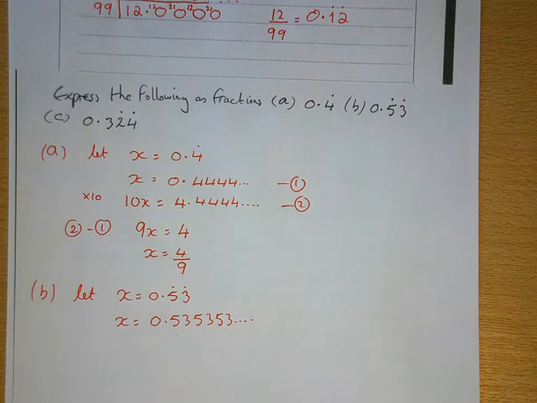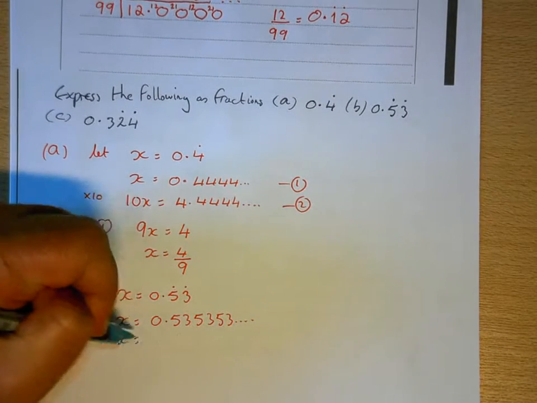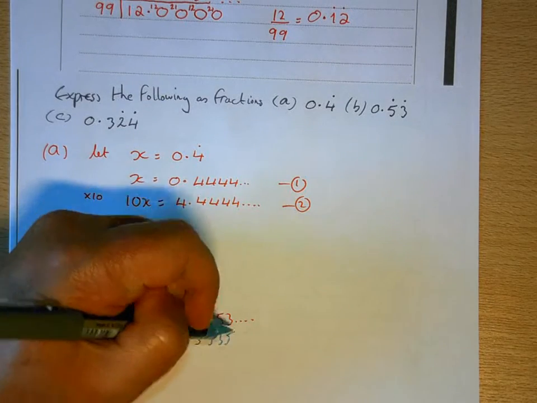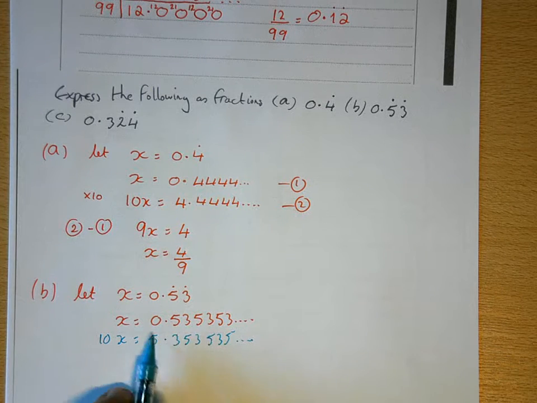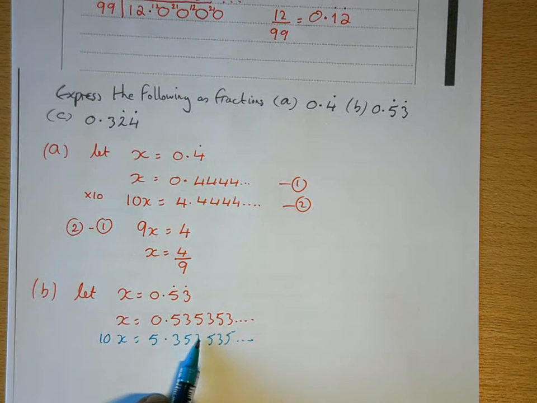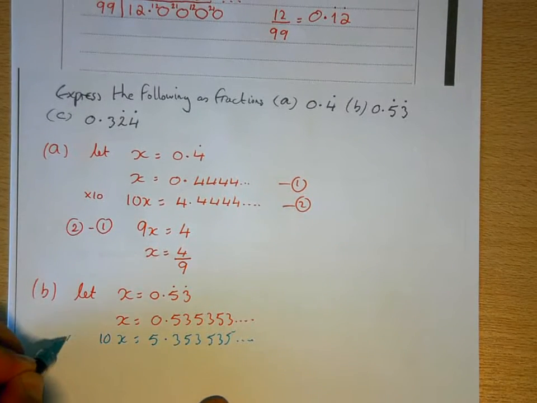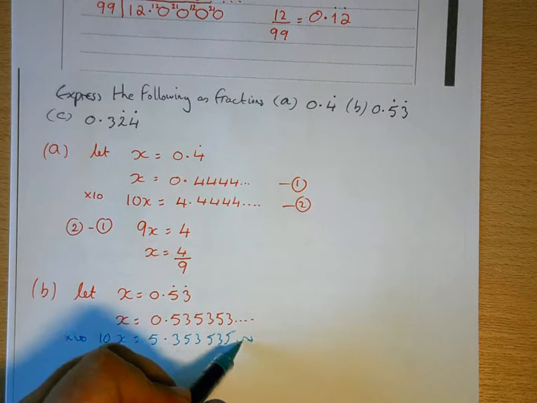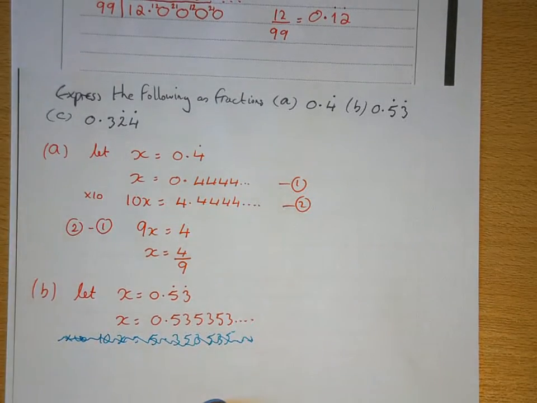So they wouldn't subtract, because what you would have, if I just put it in here in a different color, that's no use to us, because the decimal part isn't the same. It's not going to cancel out. So this time multiplying by 10 won't help us. Okay, so although I've written that in there, it's no use.